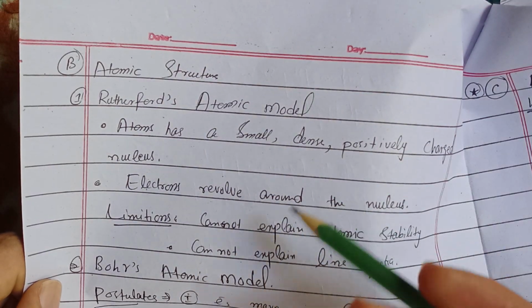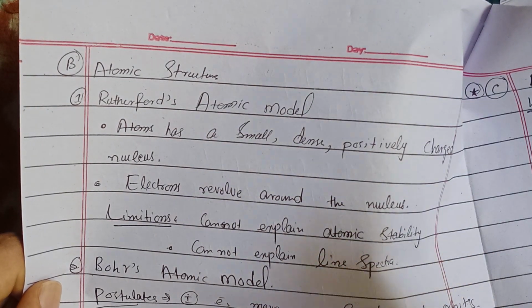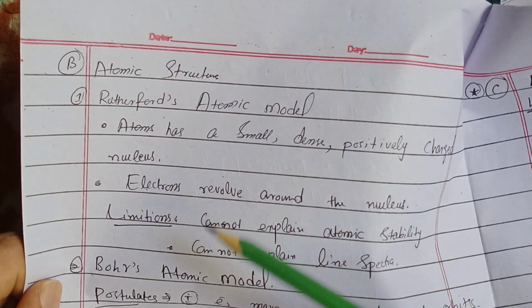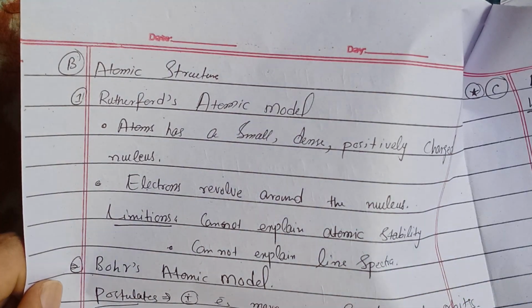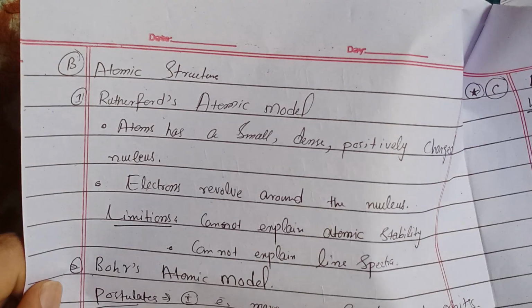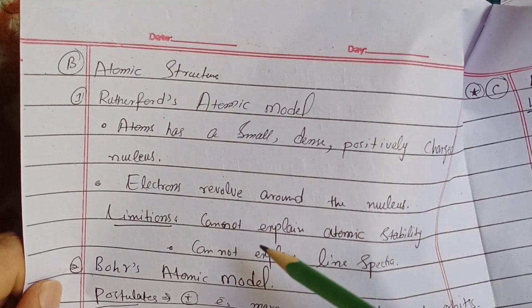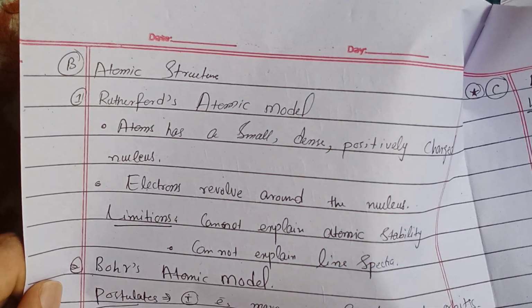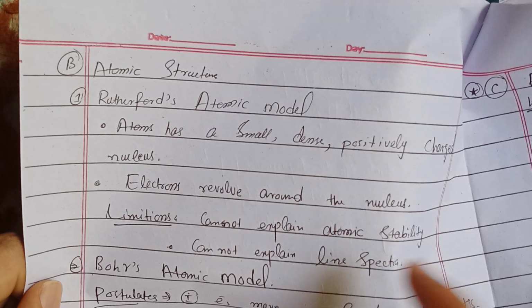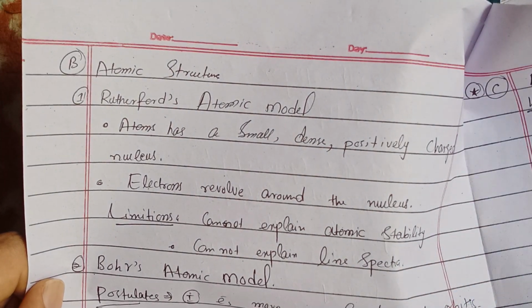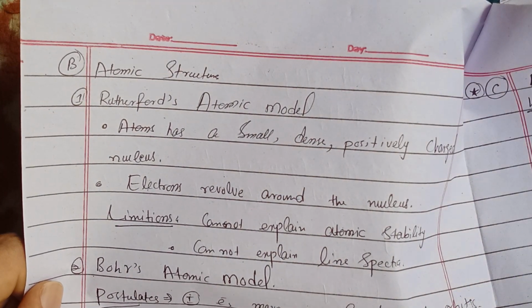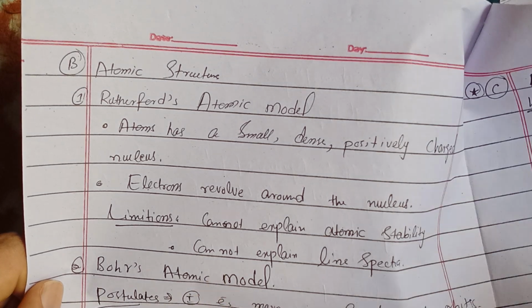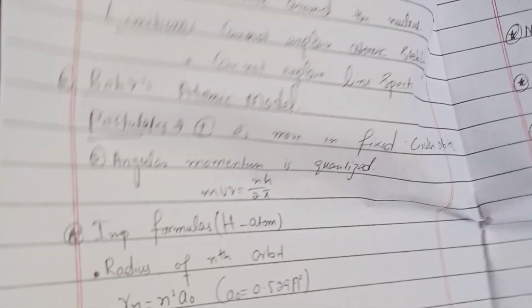These are the postulates of the Rutherford atomic model. The first one is that the atom has a small, dense, positively charged space, which is called the nucleus, and the next is that electrons revolve around the nucleus. A limitation of the Rutherford atomic model is that it cannot explain atomic stability, that is, how an atom becomes stable. The next limitation is that it cannot explain line spectra.